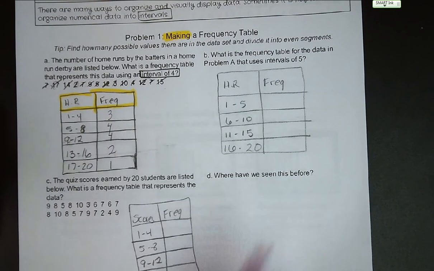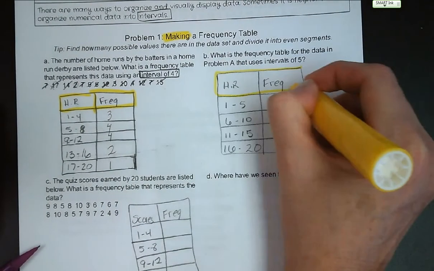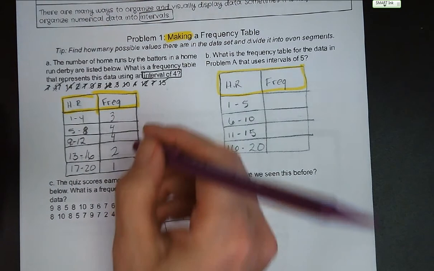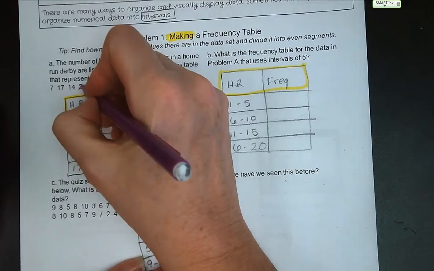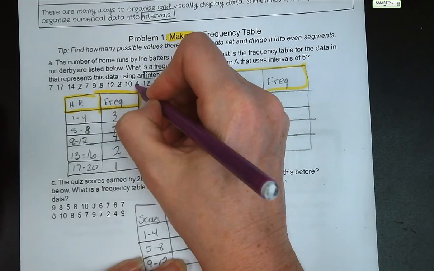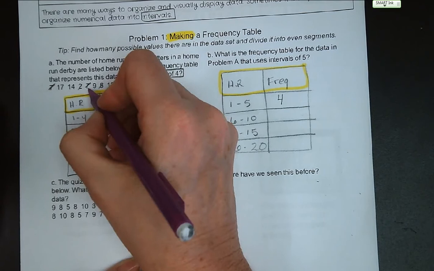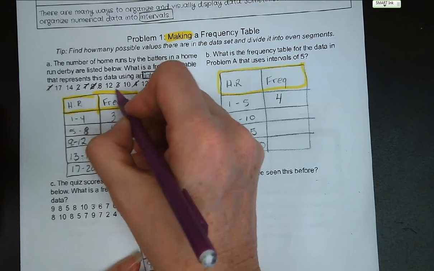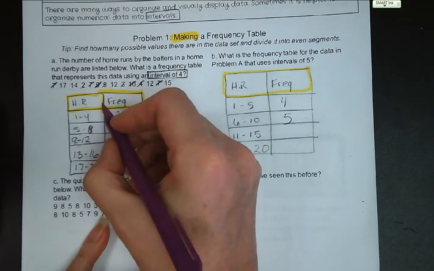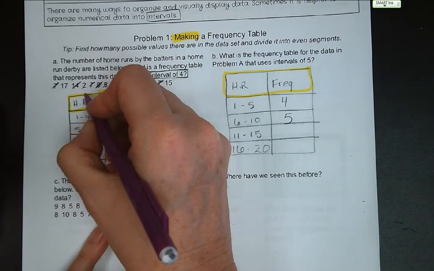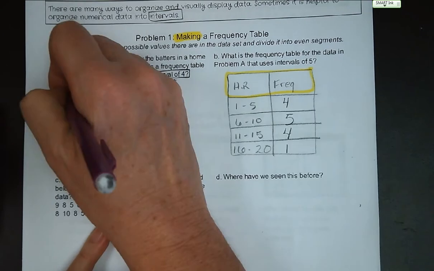All right, now letter B says, what would the frequency table look like if we used an interval of 5 instead? So 1 through 5, 6 through 10, 11 to 15, 16 to 20. So we're using the same data, and we're going to represent it in a different way. Okay, so there are 4 in section 1 through 5. There's 5 in section 6 through 10. 4 in 11 to 15. And 1 in 16 to 20.